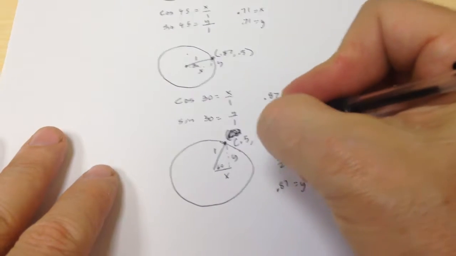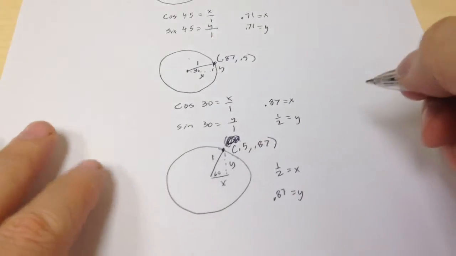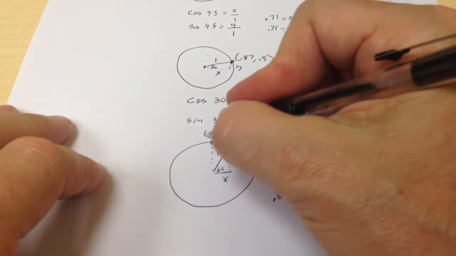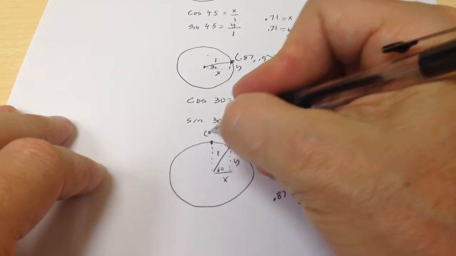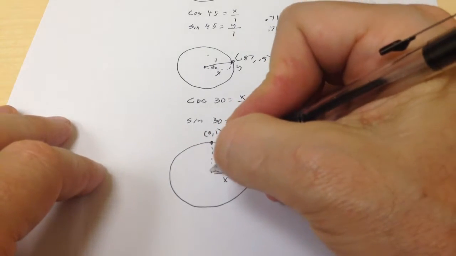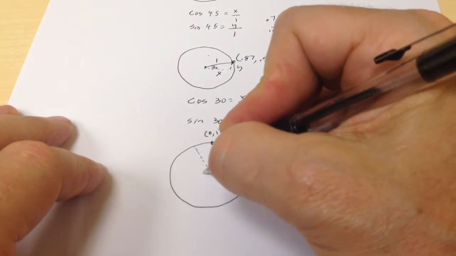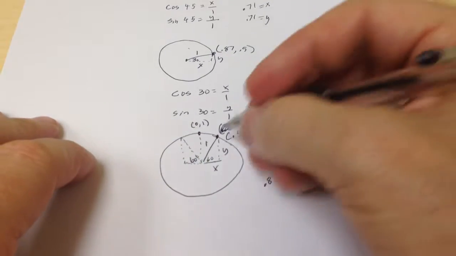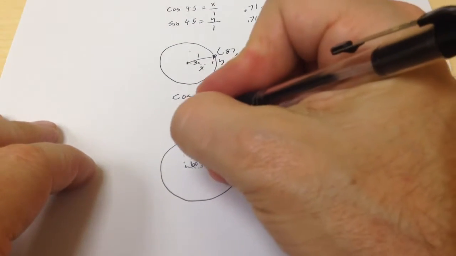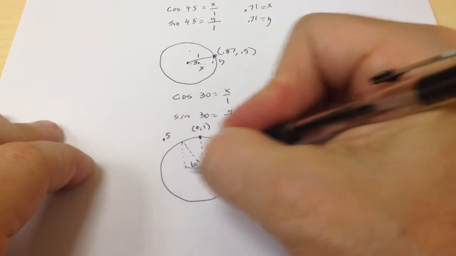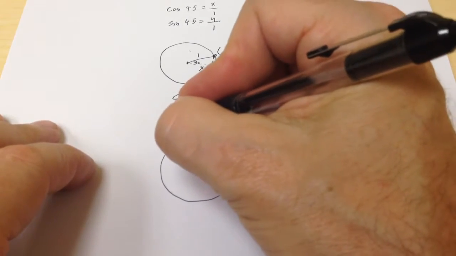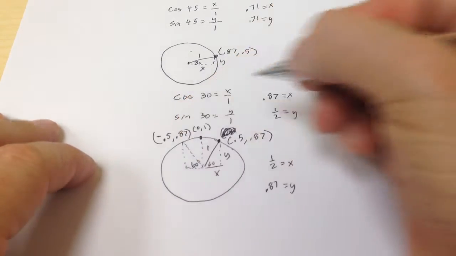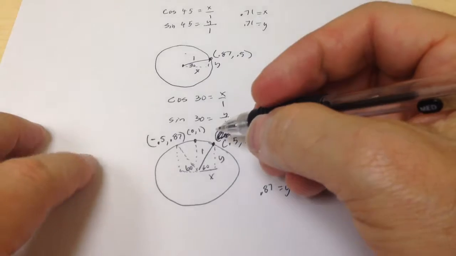This 0.5 and 0.87. And then what's also interesting, as I go up to the top, as I go up to 90 degrees or pi over 2, of course that is 0 and 1. But as I go over here on the other side, at kind of a mirror image of 60 degrees, well, these are reflections of each other. So this is still 0.5 out as far as the x value. I've only gone out half, but it's in the negative direction. But it's still 0.87 high. And these kind of reflections happen all the way through. So that's important to remember.